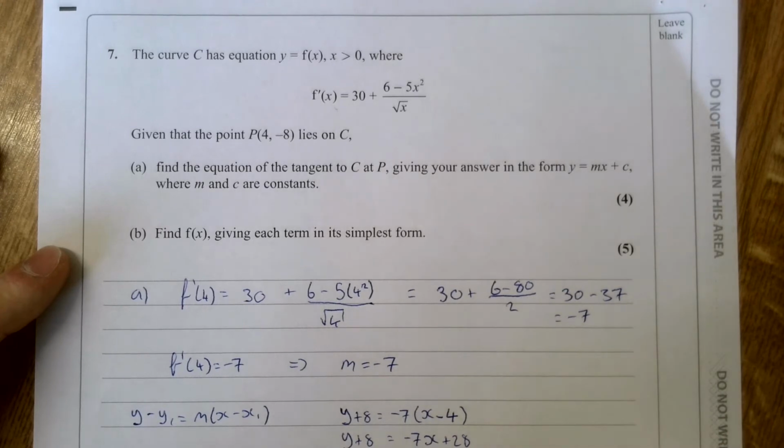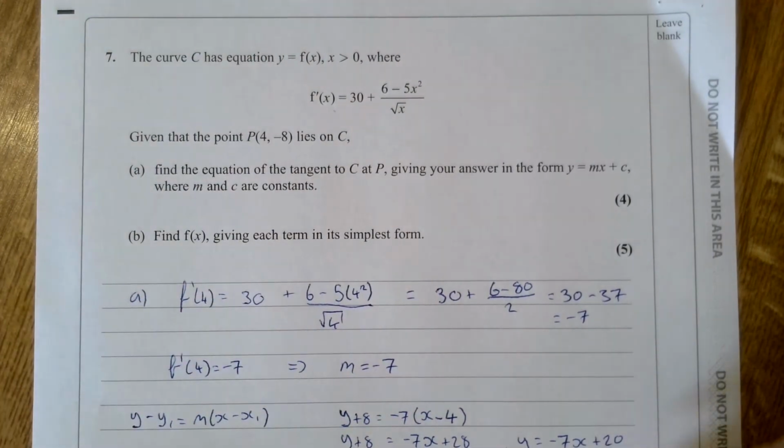Then subtract that 8 from both sides, and we get that y equals negative 7x plus 20. Okay, so that's the equation of our tangent. We substituted it in, we found that gradient, and we played around with the algebra really.